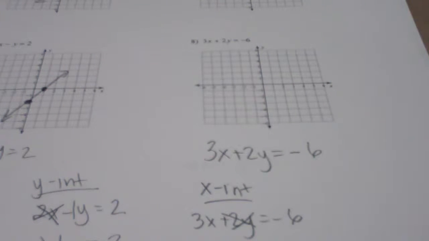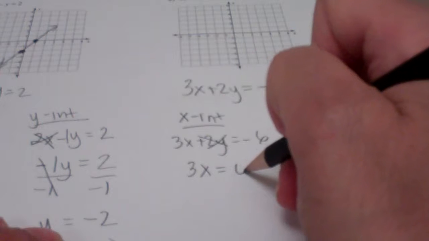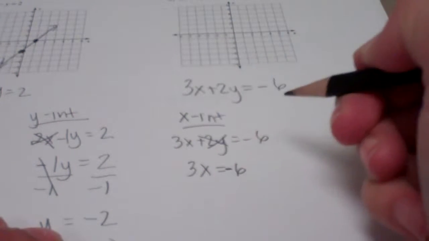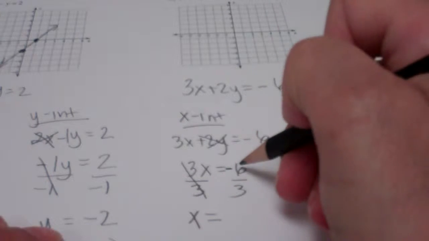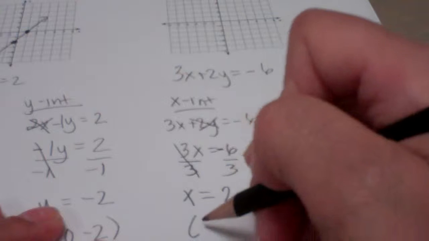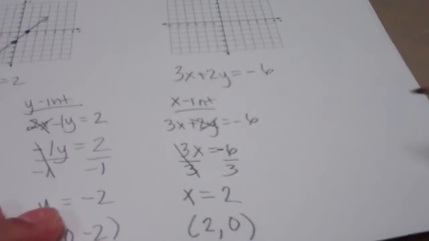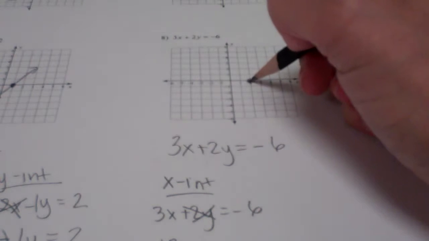To find our x, we're going to cross out our y. 3x equals -6. Divide both sides by 3. X equals -6 divided by 3, which is 2. Again, writing that in a point, (2, 0). Let's go back up and mark (2, 0).